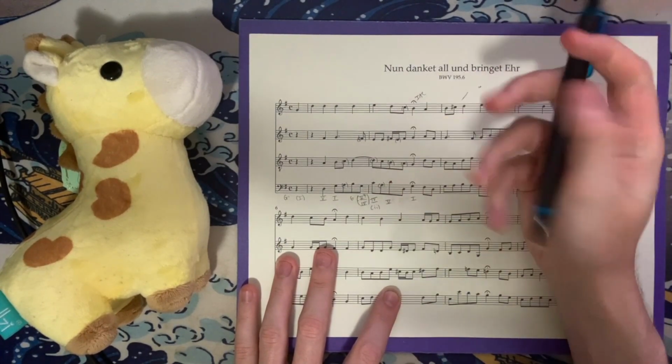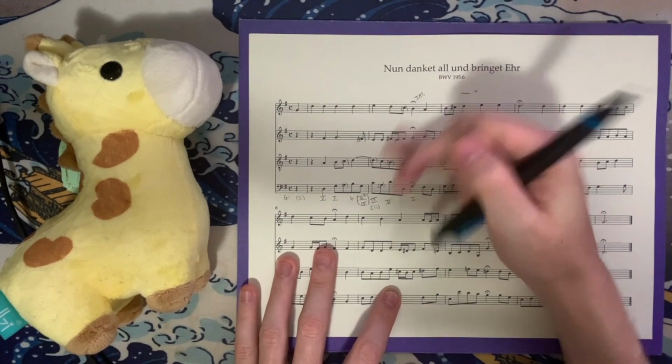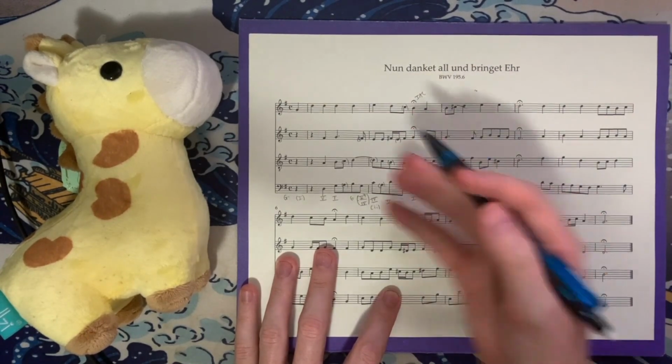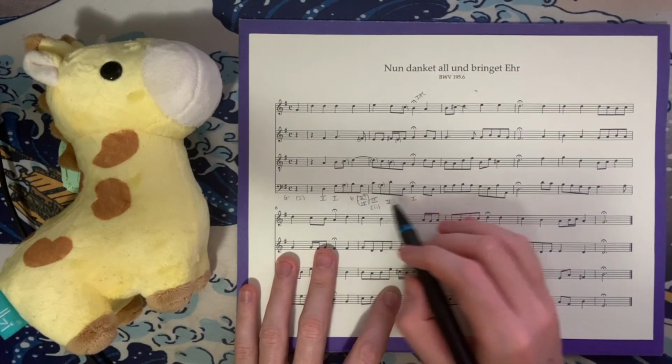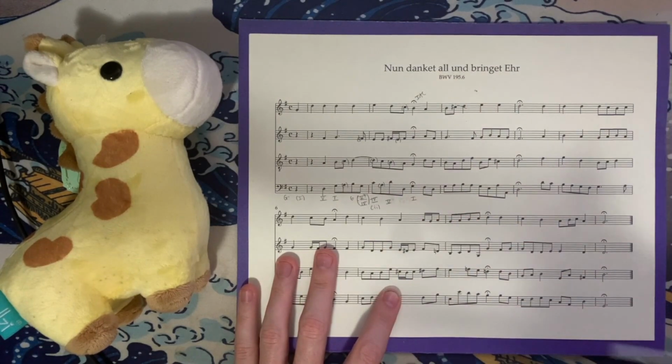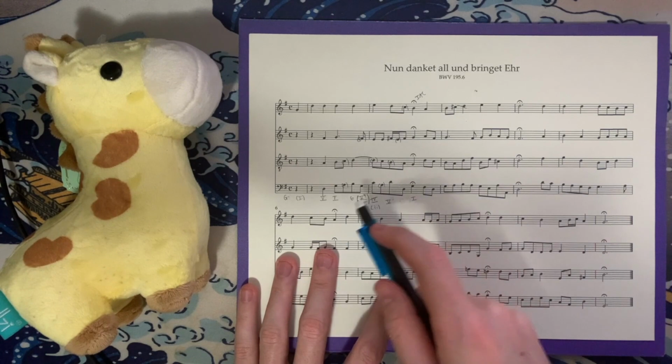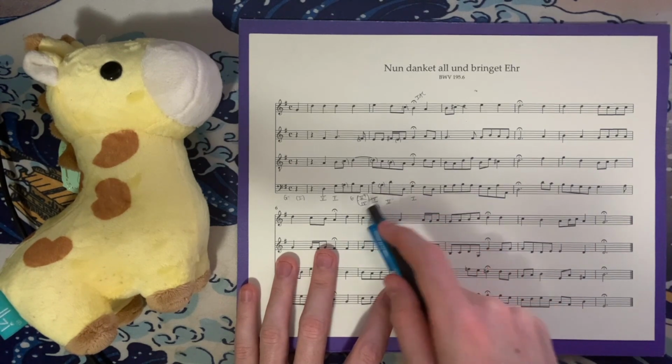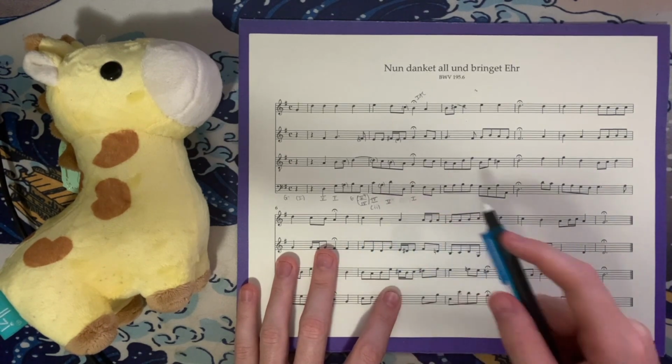We're gonna call this B an accented non-chord tone, and we're just going to call it a 5 chord. Because, like I said, it gets contrapuntal, and I feel like this is the general gist. Sorry for delaying my final analysis. I had to talk myself through it.